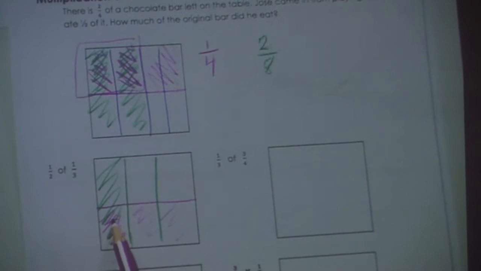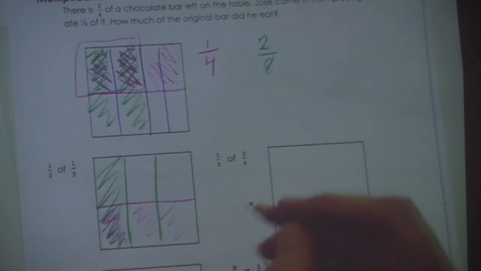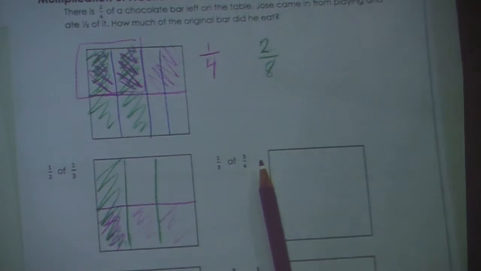So if I have 1/2 of 1/3, I only get one of the pieces. And what fractional size is it? 1/6. It's 1/6. And this is what the drawing does for you. Now, what I want to be doing is I'm going to start collecting these problems. No, I'm going to do it all at one time. It's much easier for me.